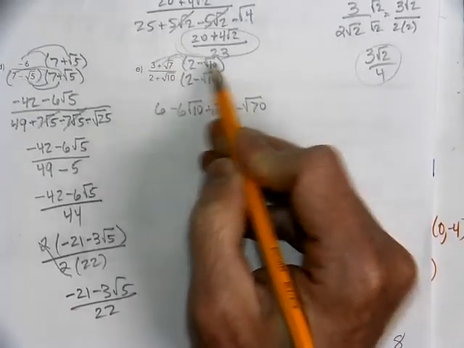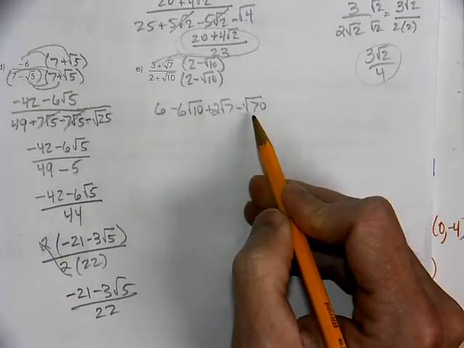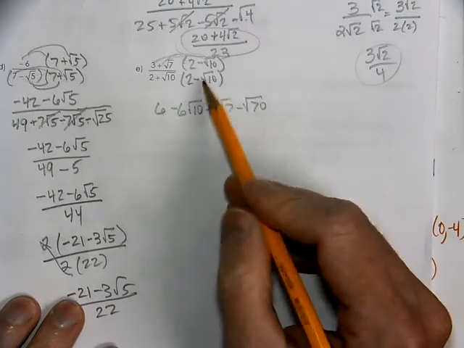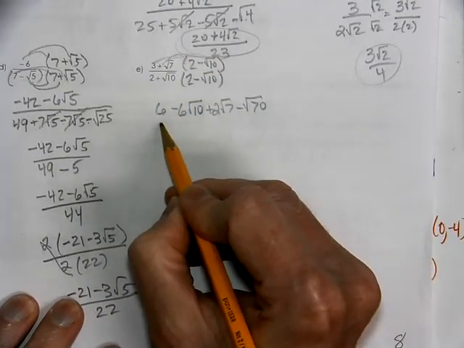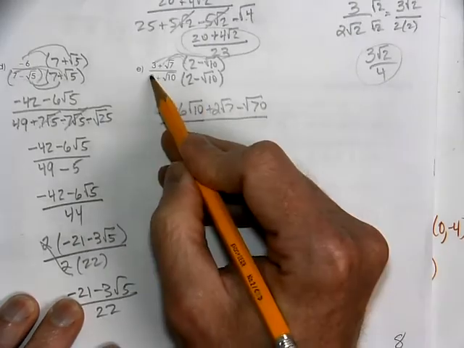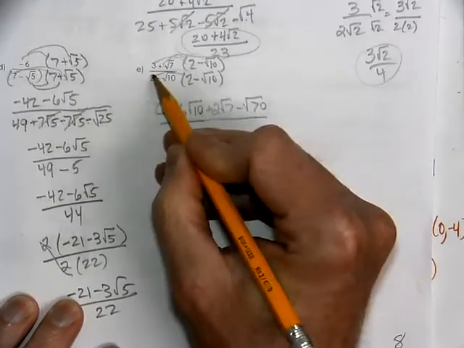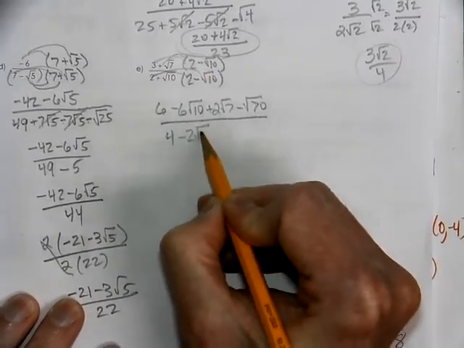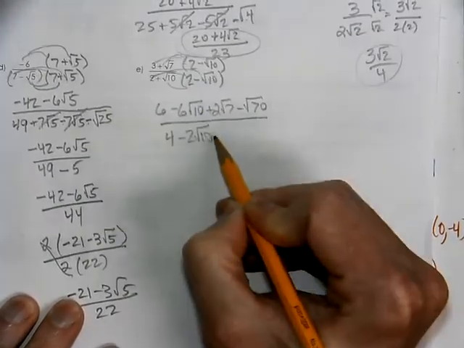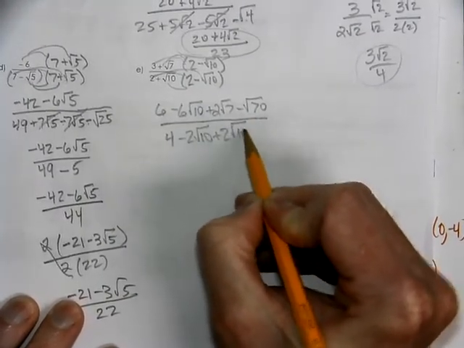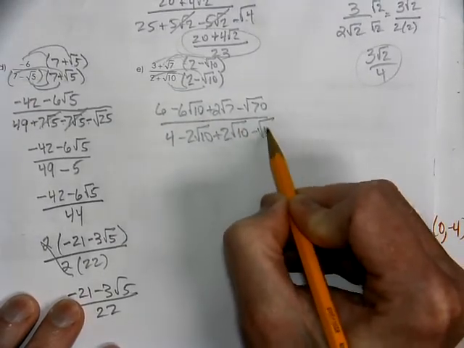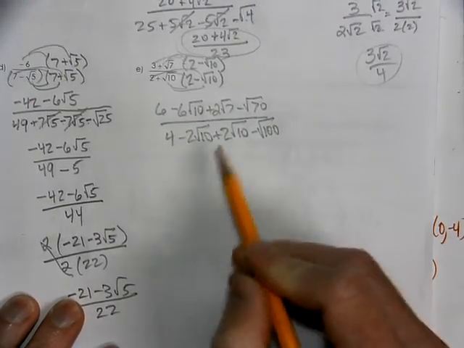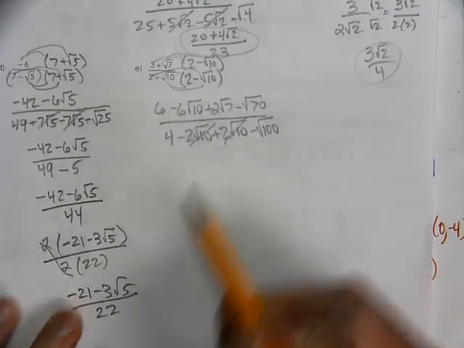7 times 10, they're both in radicals, so I can call that 70. That doesn't break down at all because it's 2 times 5 and 7. Here we get 2 and 2 is 4, negative 2 root 10, positive 2 root 10, and negative square root of, if you want to call that 100, you can. Notice that the middles cross out.